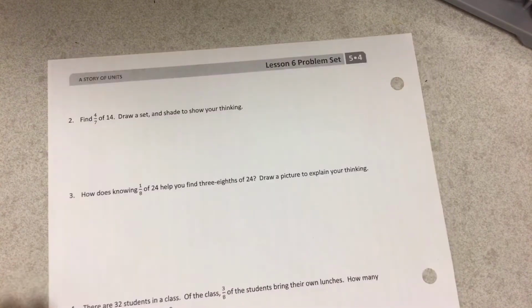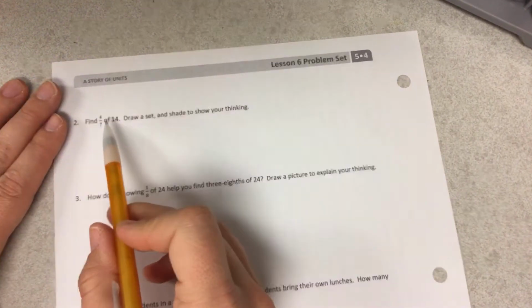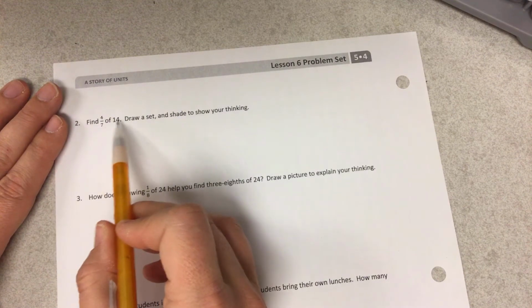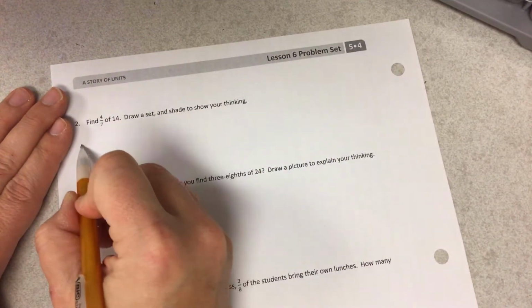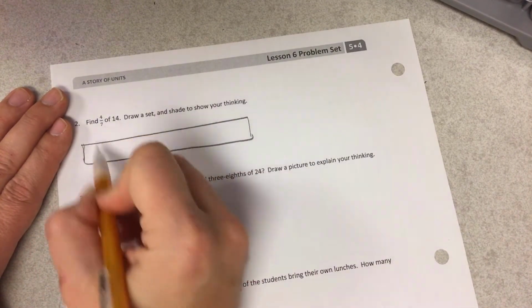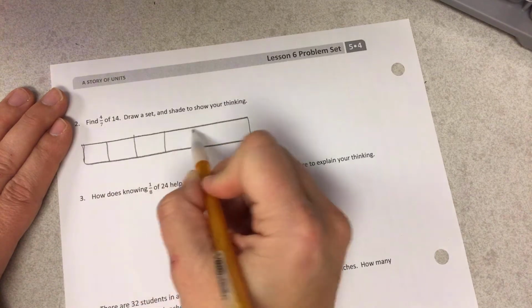Okay, so now we're going to go ahead and do some word problems. And it says to find 4/7 of 14. So I'm going to draw this diagram. And I know that it needs to be in sevenths. 1, 2, 3, 4, 5, 6, and 7.